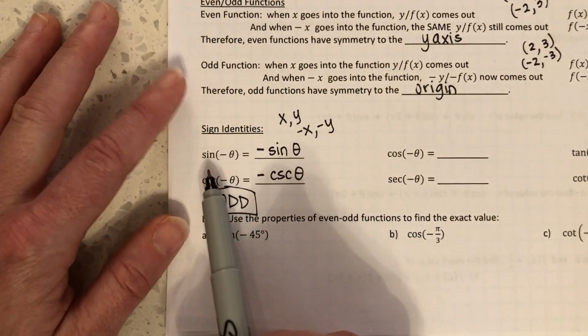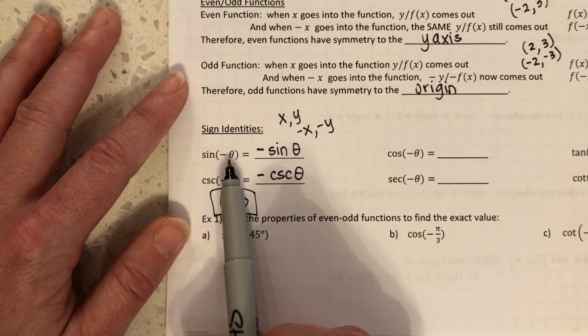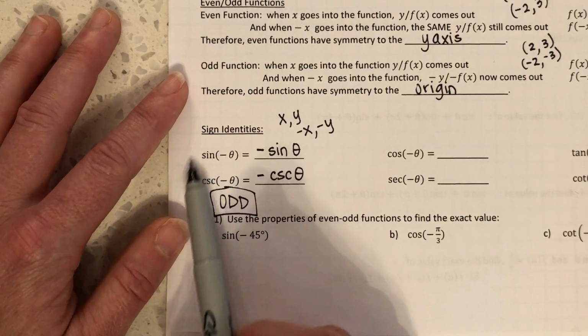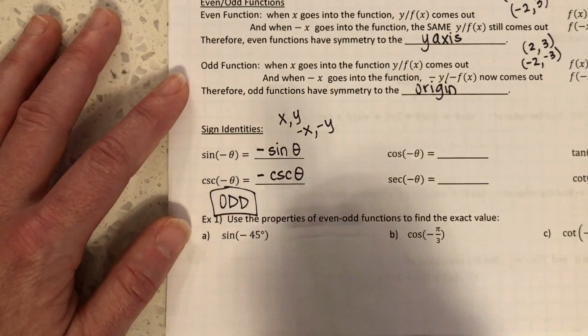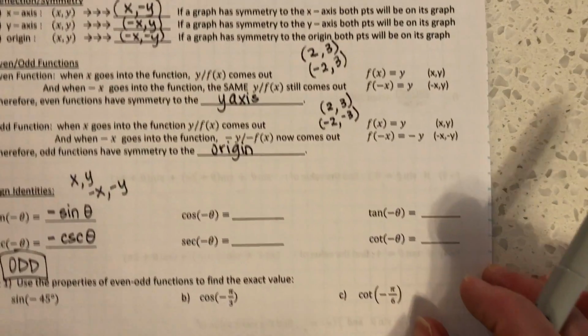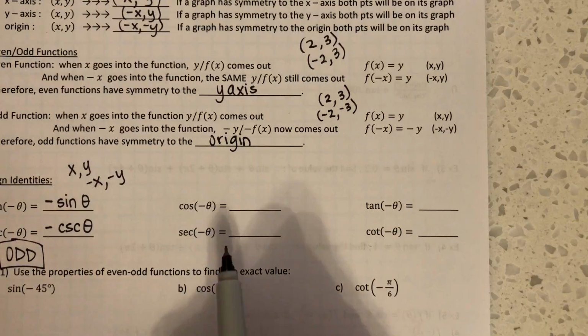So basically, anytime you have the sine of a negative angle, you can rewrite that by pulling that negative out and just taking the sine of the original theta. Okay? All right, what about cosine? Is cosine an even or odd function? Well, let's look at cosine now.